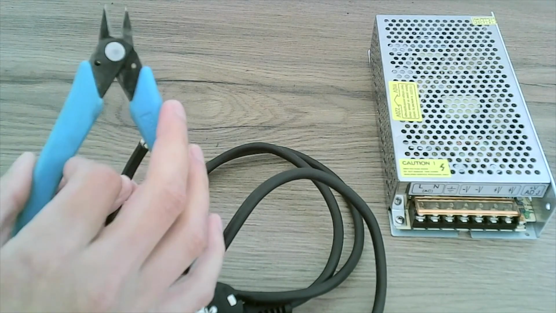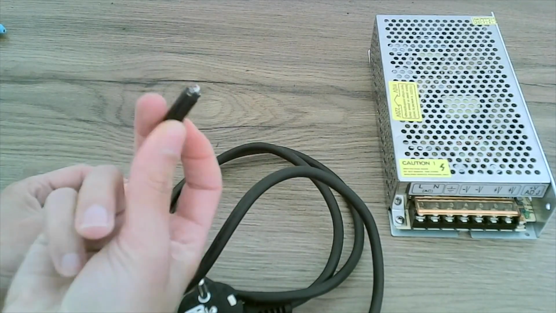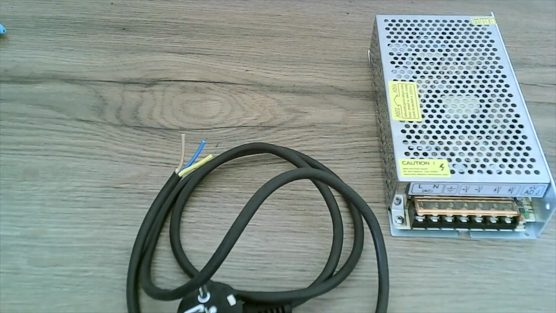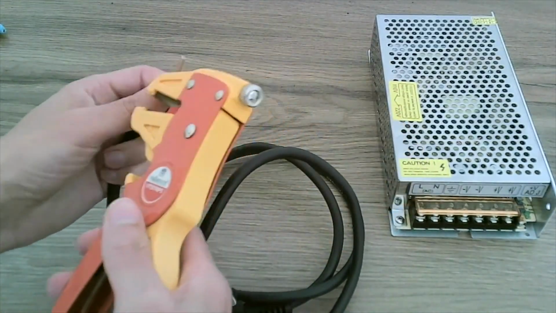Once you're 100% sure which cable you have, remove it from the packaging, but don't plug it in yet. Strip the ends of all 3 wires to a length of about 1/2 inch.